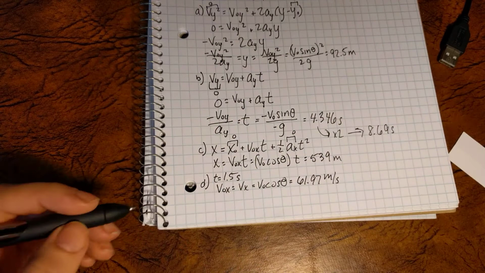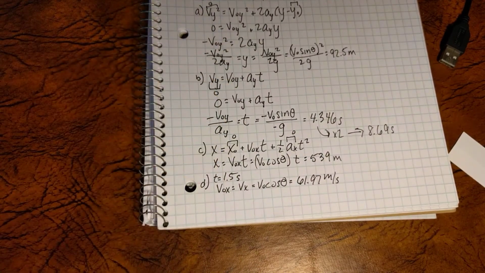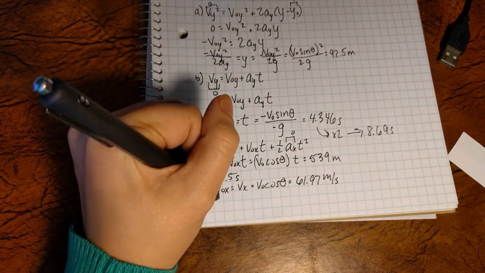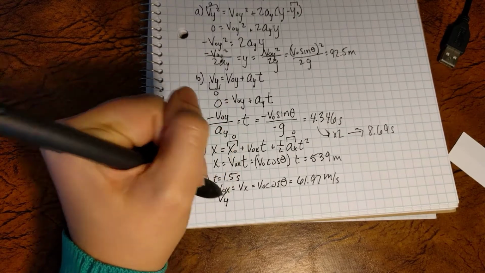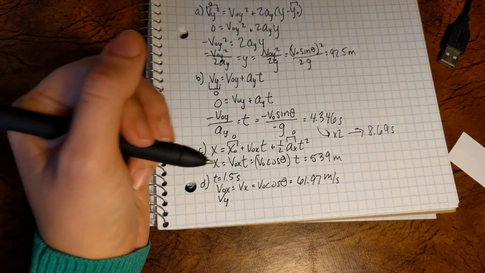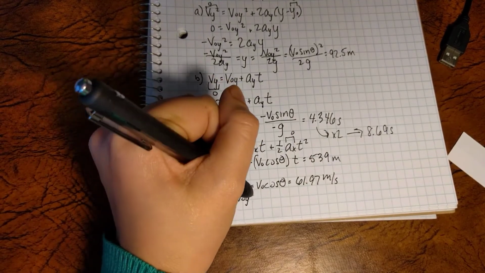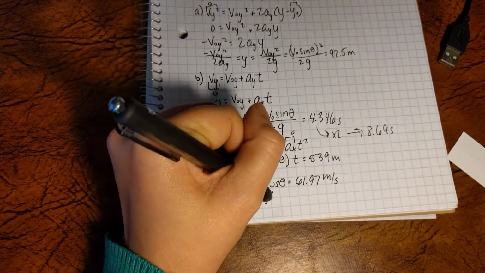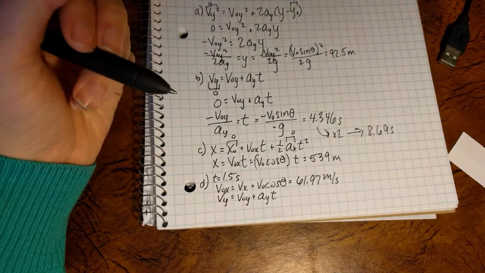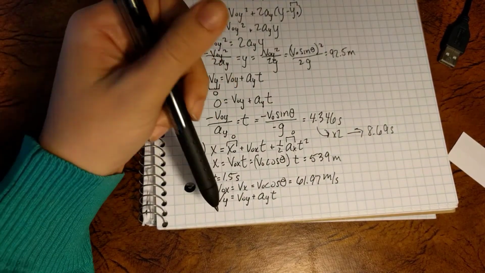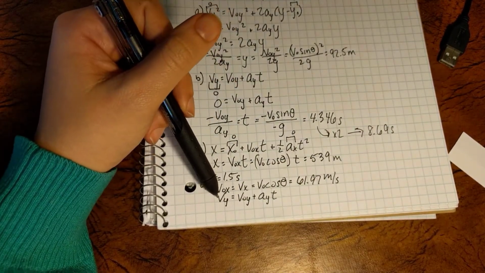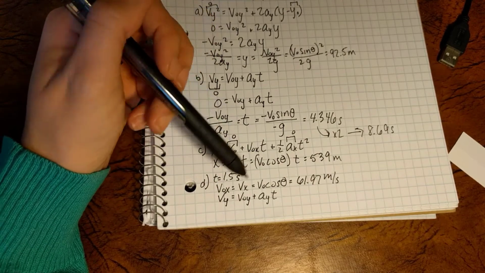We also need to solve for this vertically. For our final vertical speed, we can use the velocity equation. Our final velocity in the y is our initial velocity in the y plus acceleration times time. In this situation, our final velocity is not 0, because this is the velocity after 1.5 seconds.